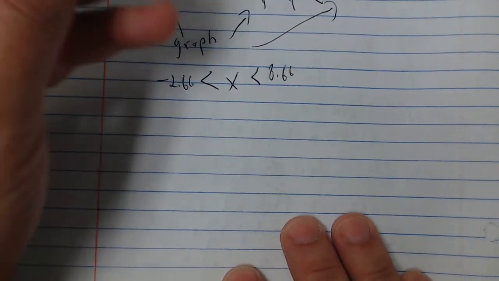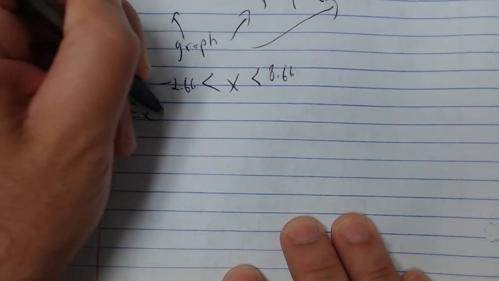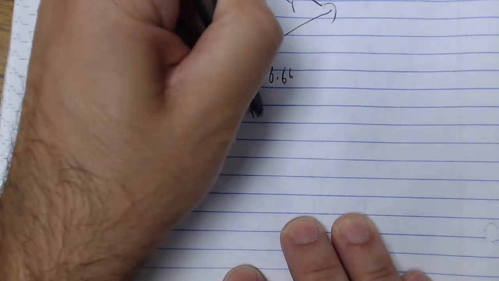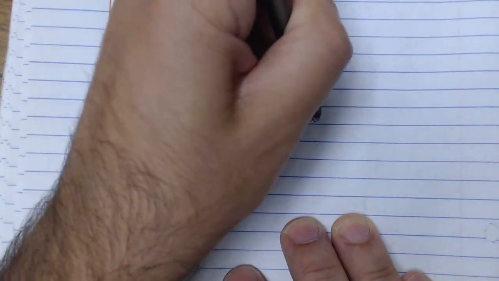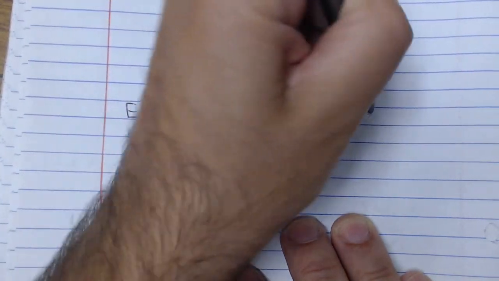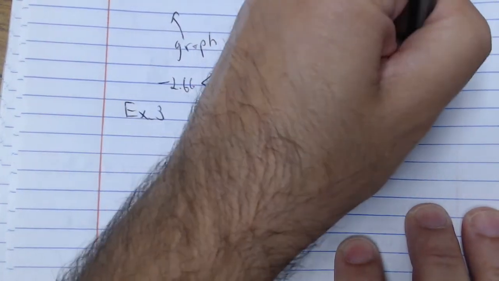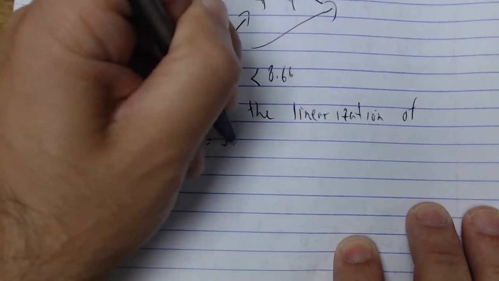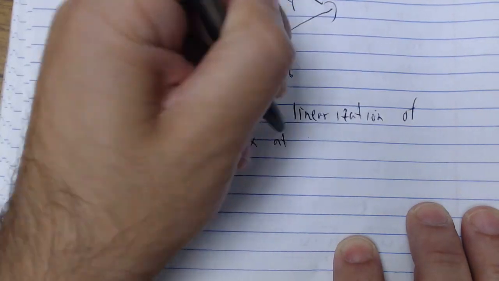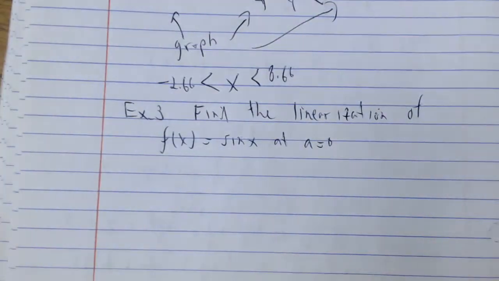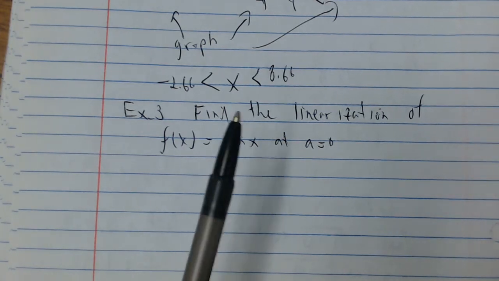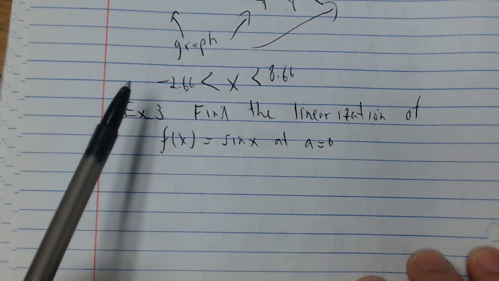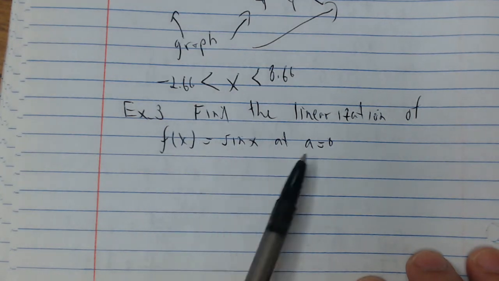Okay, so the last example we're going to do, and then we're going to leave off here, is actually a very interesting example. You'll see why. I want you to find the linearization of f of x equals sine x at a equals 0. Take a minute and try to do this on your own. Pause the video, try it, and then when you find it, press play and see if it matches up with what we're doing.